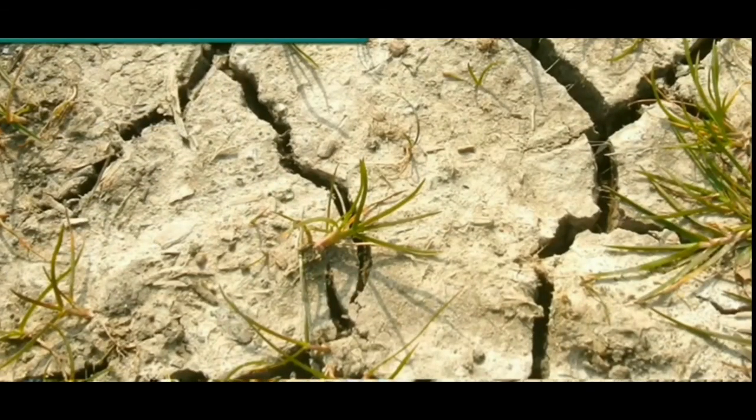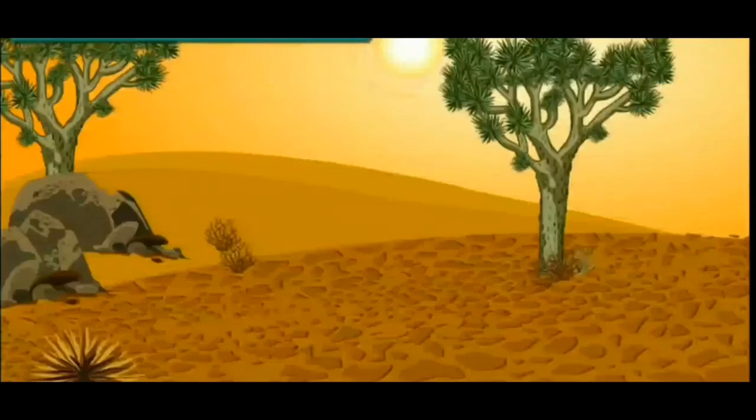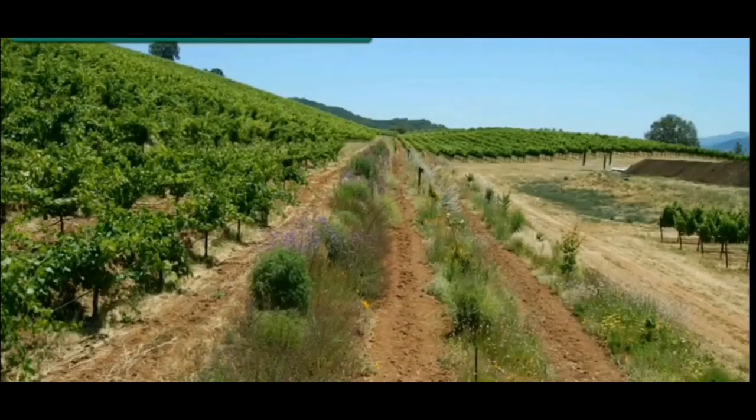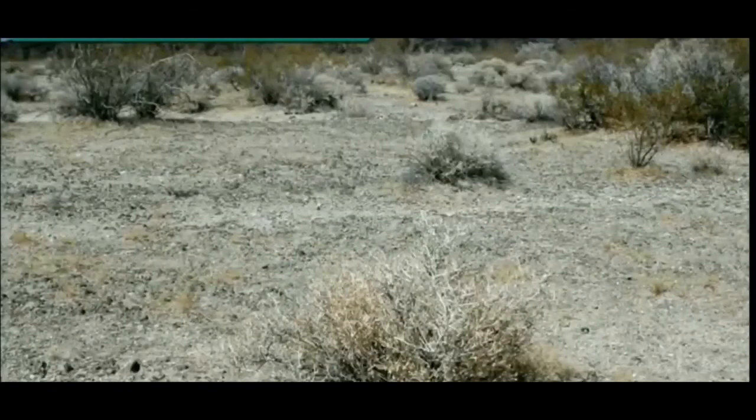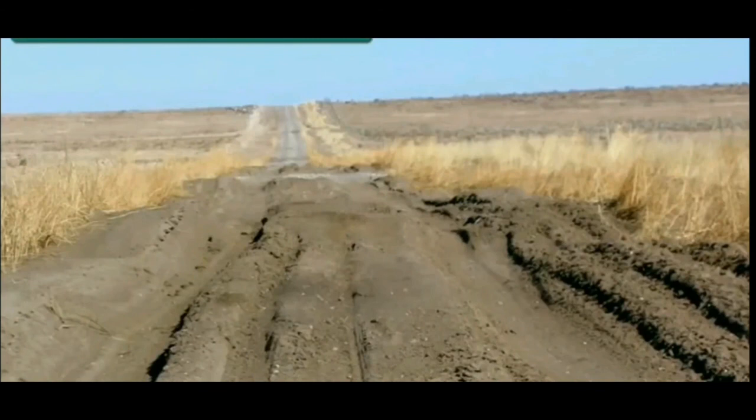Effects of soil erosion. Soil erosion decreases soil fertility. It also reduces the moisture content of the soil, resulting in drought conditions. Decrease in soil fertility leads to a decrease in the quality and quantity of the crops. The degraded lands due to soil erosion are less able to hold water, which causes flooding.